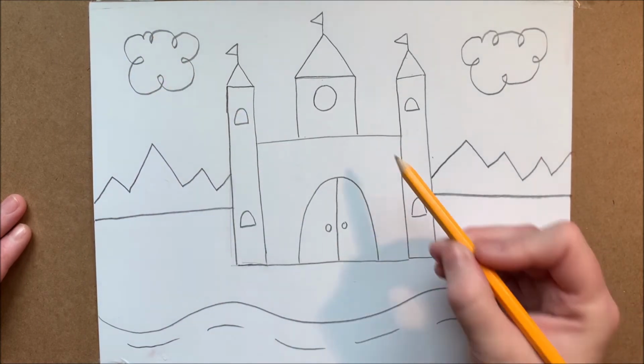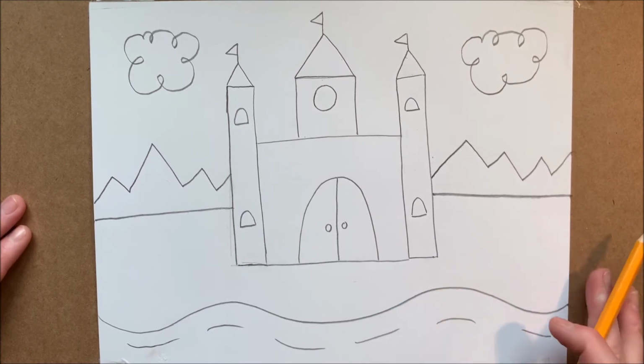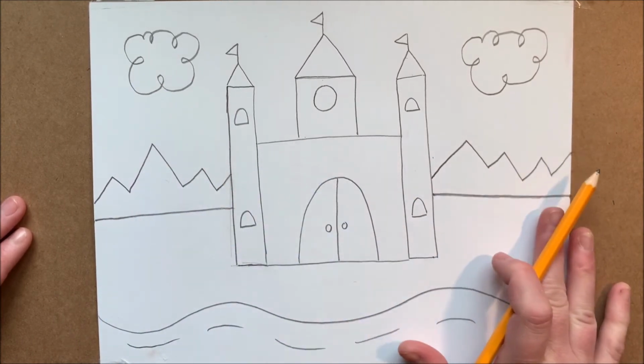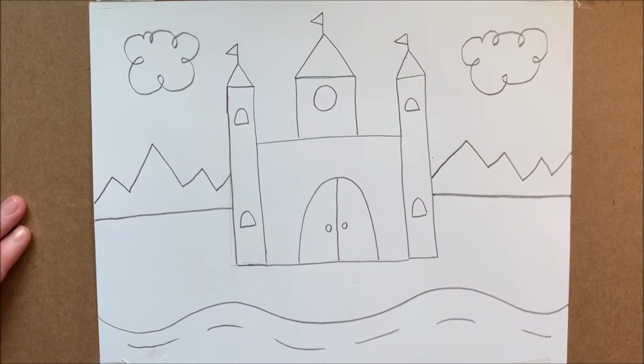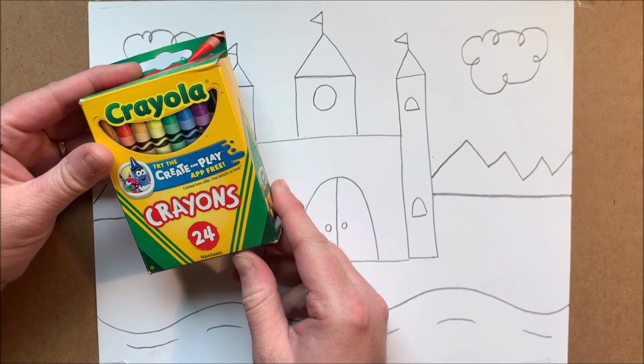Alright, so now we've used 5 basic geometric shapes and several different types of lines to create our castle. The next step will be to trace all of our lines with crayon before we paint it with watercolor.